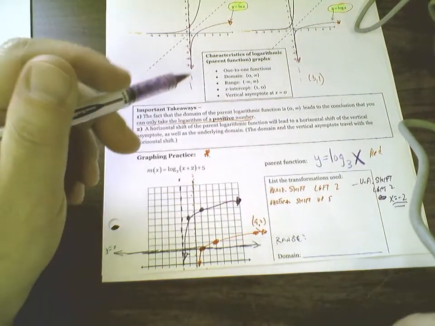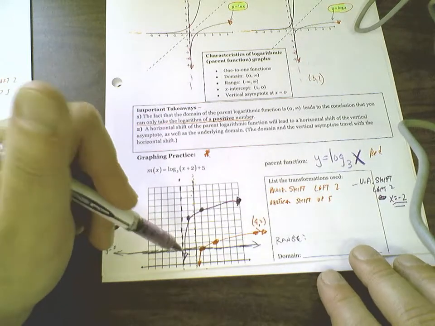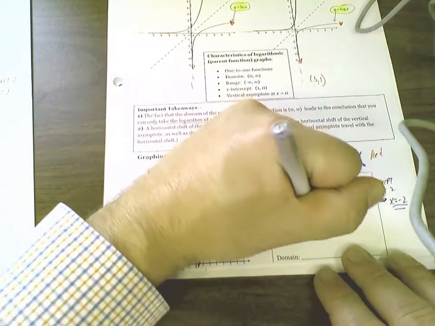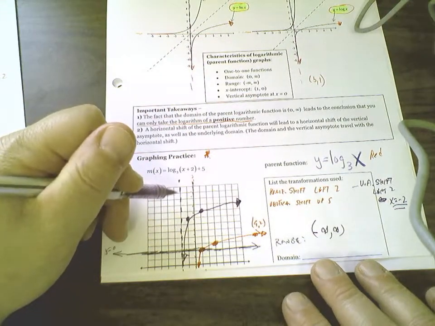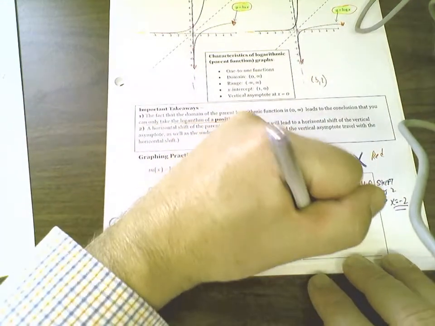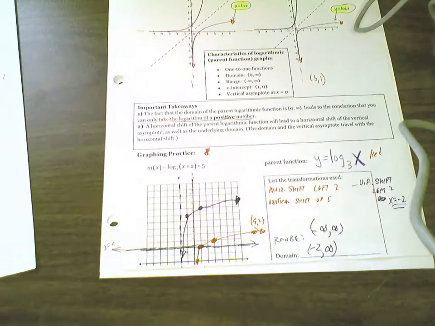Let's talk about a couple more pieces. What's the range of my new function? It's all real numbers. What's the domain of my function? Well, with that asymptote now at x equals negative 2, my domain becomes negative 2 to infinity.